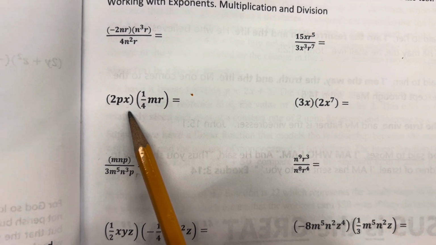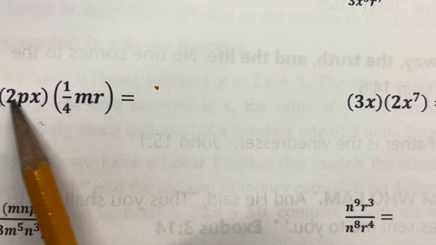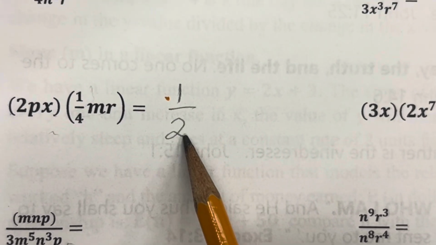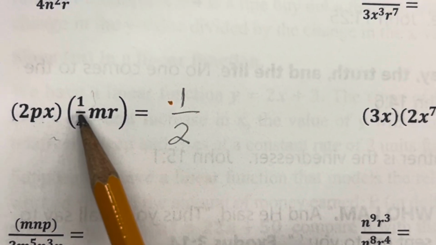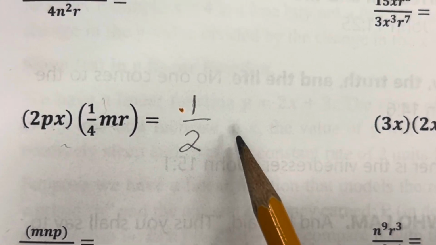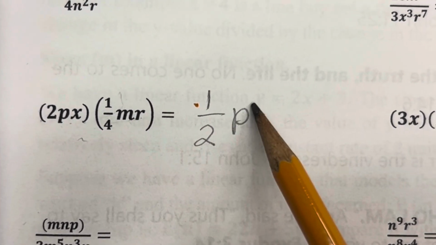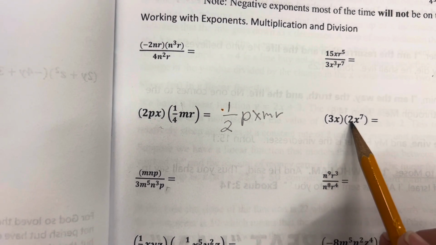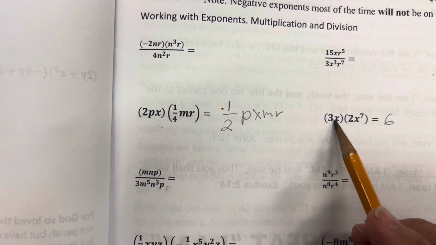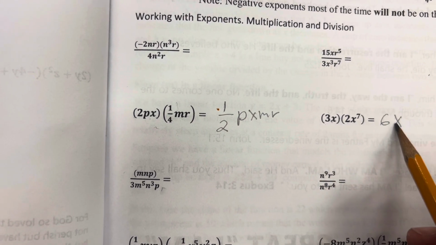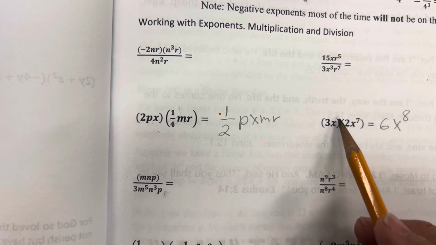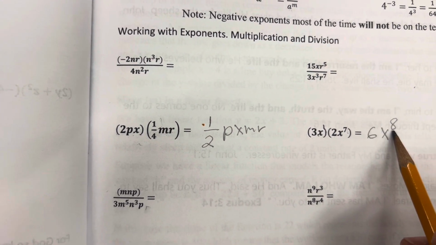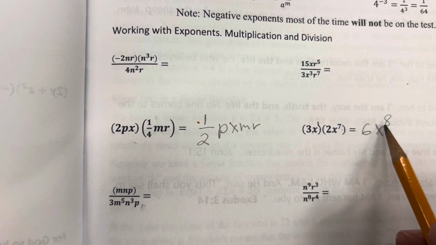So let's go to this. Here I'm multiplying the numbers. 2 times 1/4 is 1/2. P, X, M, R, so different letters. So I just put all the letters here and that's it. P, X, M, R. Here, 3 times 2 is 6. X times x to the 7 is x to the 8th, because this x, even if you don't see it, here it has a 1. 1 plus 7 is 8. Remember when we multiply, we add the exponent.